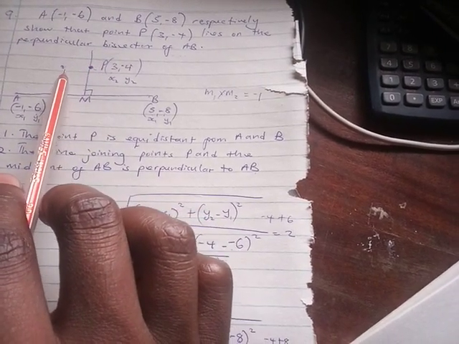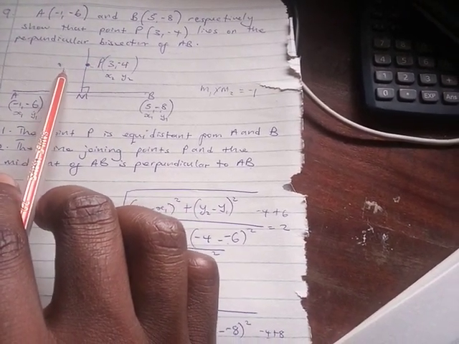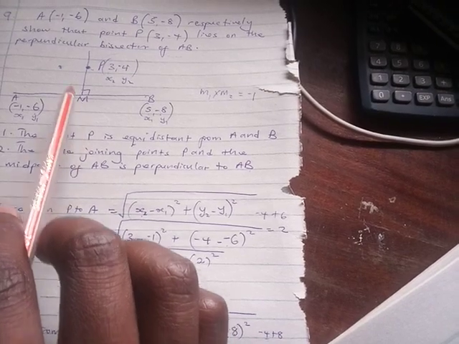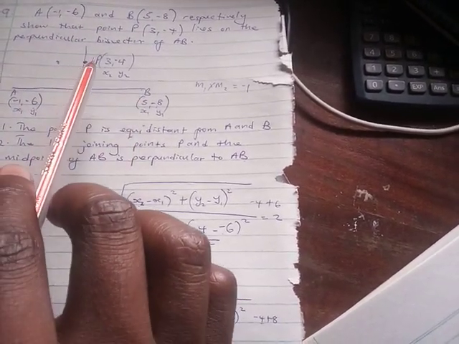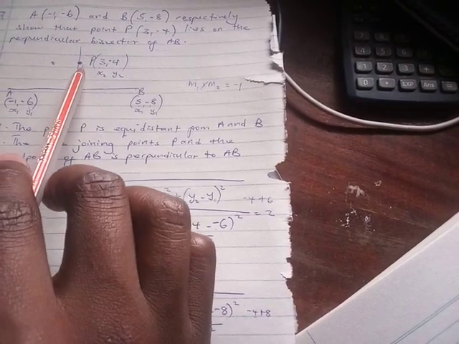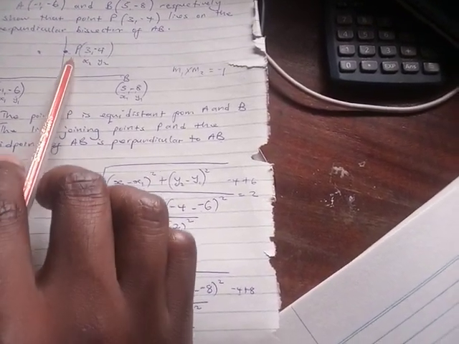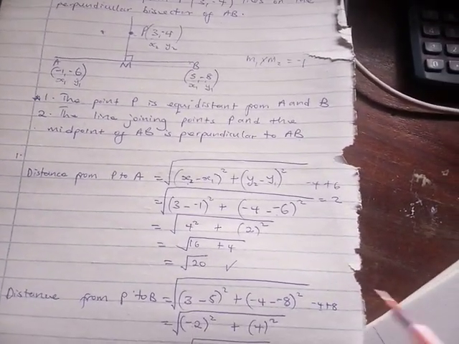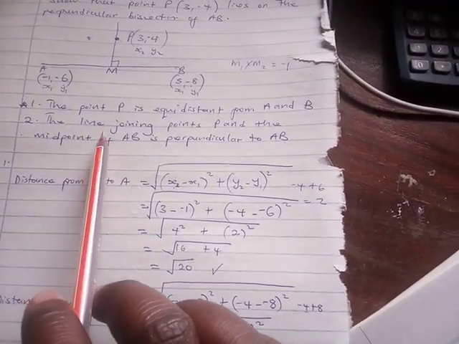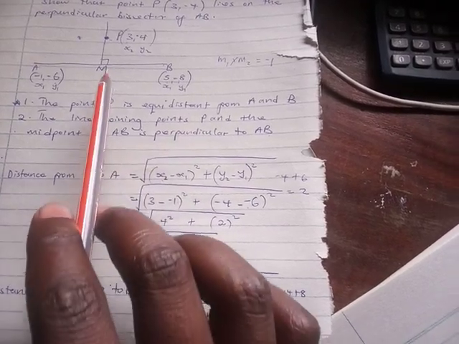But if we find that P is here, and then we find that PM is not perpendicular to this one, then it means this P cannot be lying on this perpendicular bisector. I don't know whether you're getting me, but you get me and see. So now here we shall first find the midpoint M.